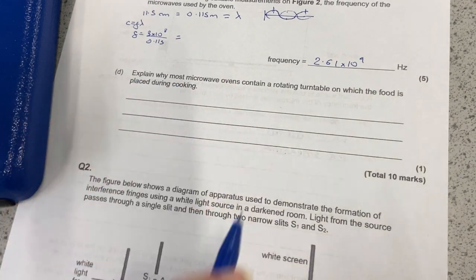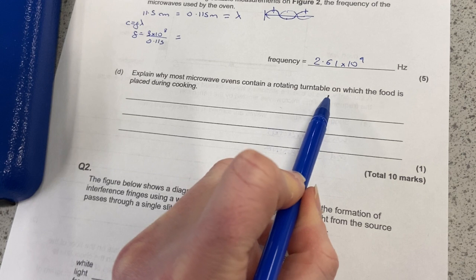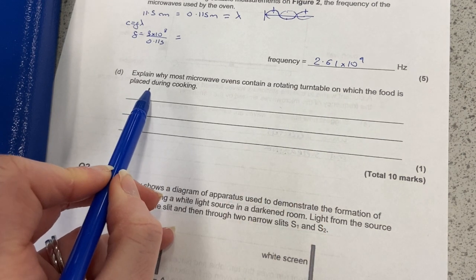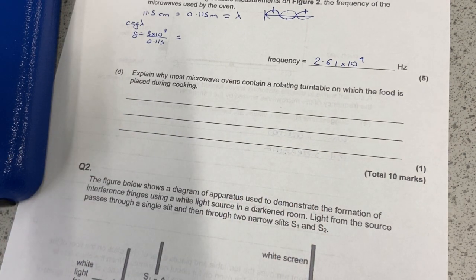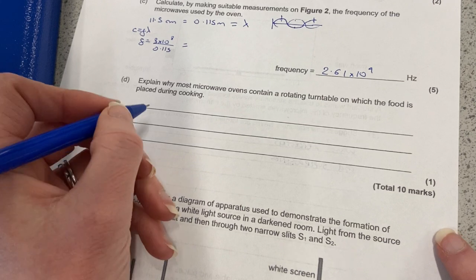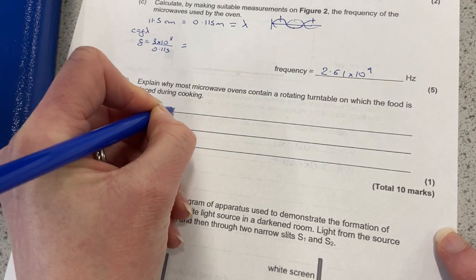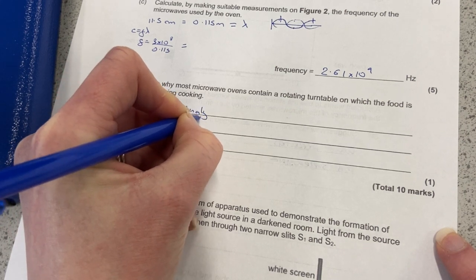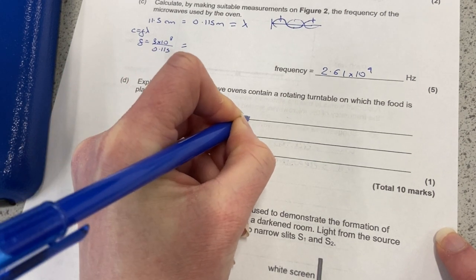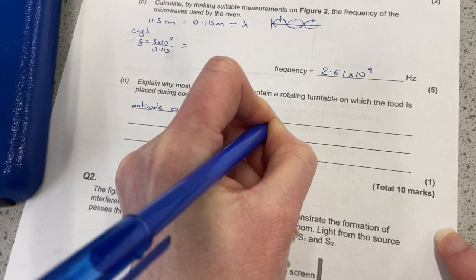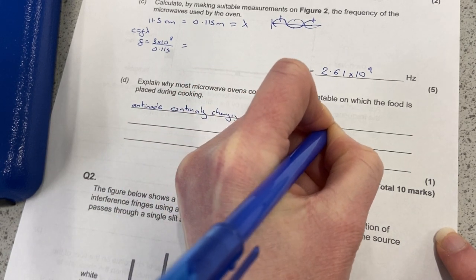So this one says, explain why most microwaves contain a rotating turntable on which the food is placed during cooking. So you need to think about what you would ideally want, which is for the antinodes, or the maximums, to be constantly changing during cooking, to make sure that all of the food is heated up. So I would say antinodes continually changing during cooking, to heat all food.